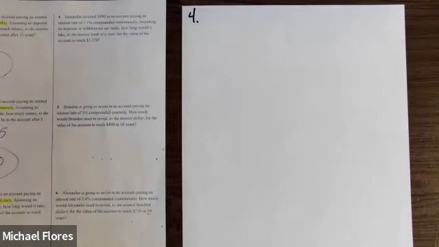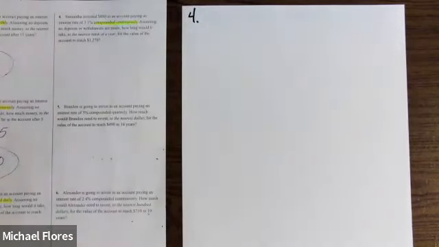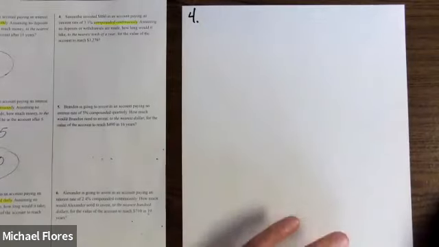Example 4, Samantha invested $880 in an account paying an interest rate of 3.1% compounded continuously. There's the key word. So we want to use the continuous compound formula. Assuming no deposits or withdrawals are made, how long would it take to the nearest tenth of a year for the value of the account to reach 1,270?